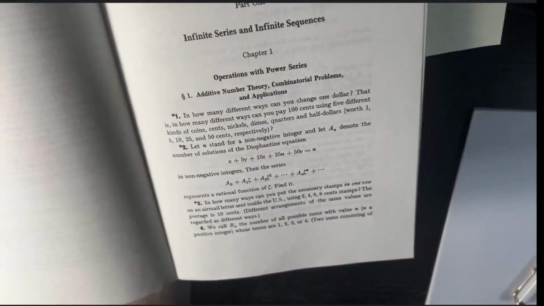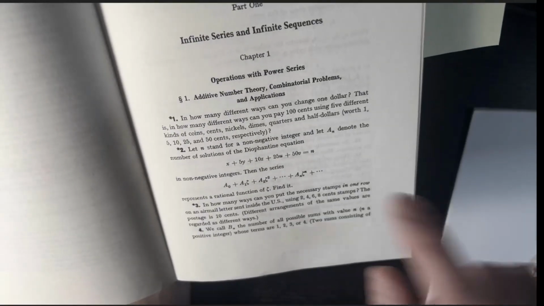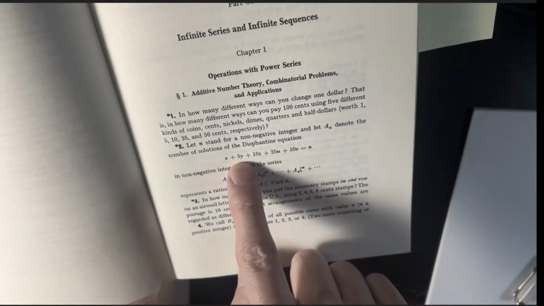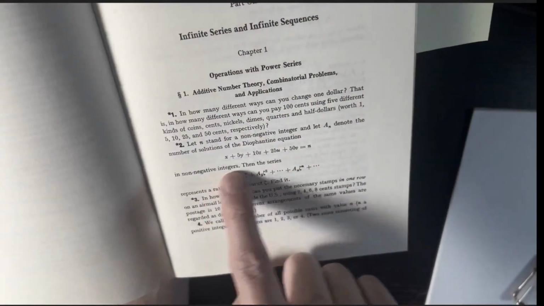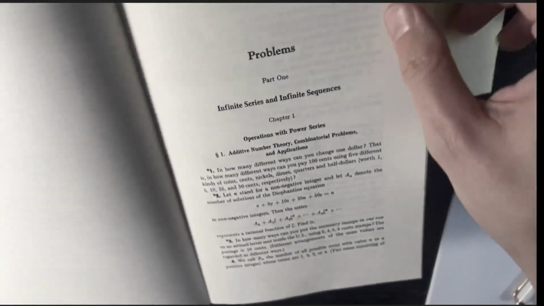And then 1 plus zeta to the 5th plus zeta to the 10th plus zeta to the 15th, etc. That geometric series represents the nickels. And you do this 5 times. So the rational function that generates these solutions is given by the product of those geometric series. Okay?